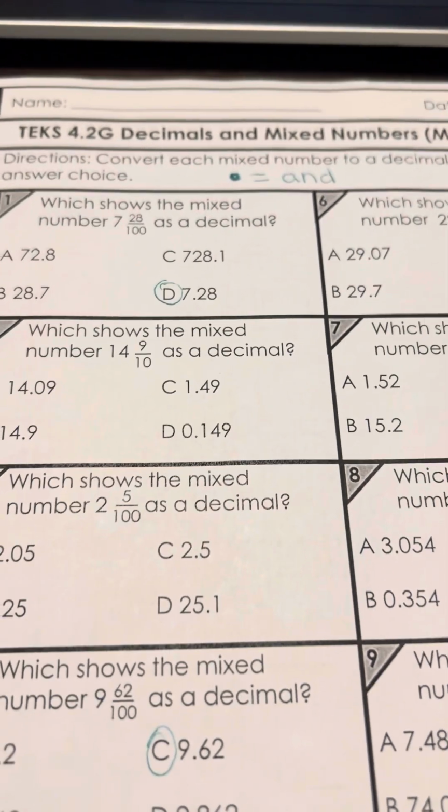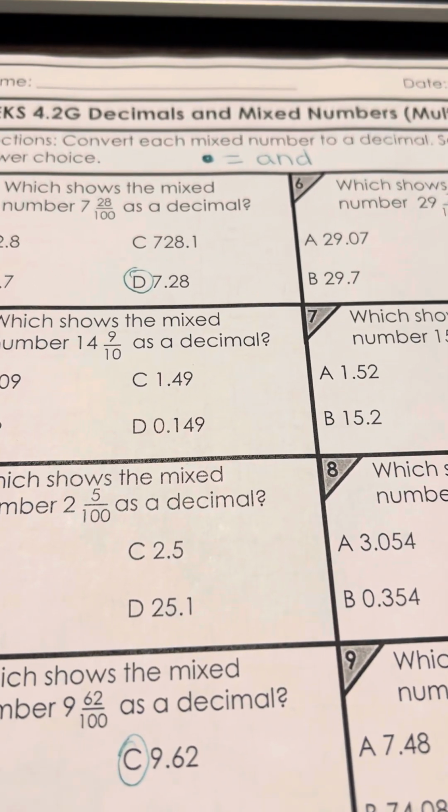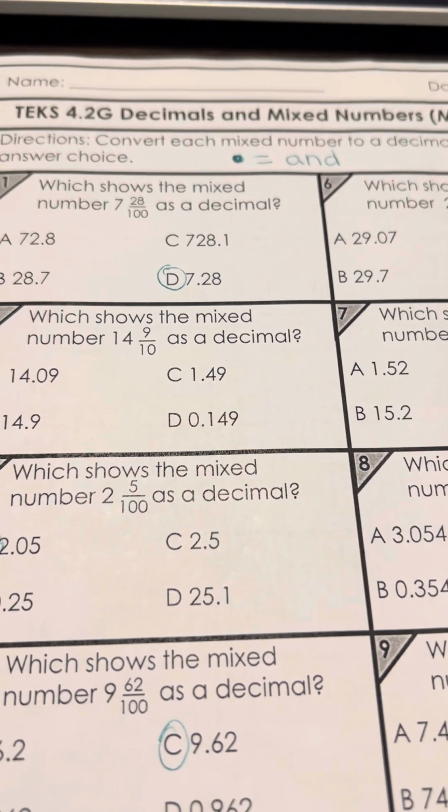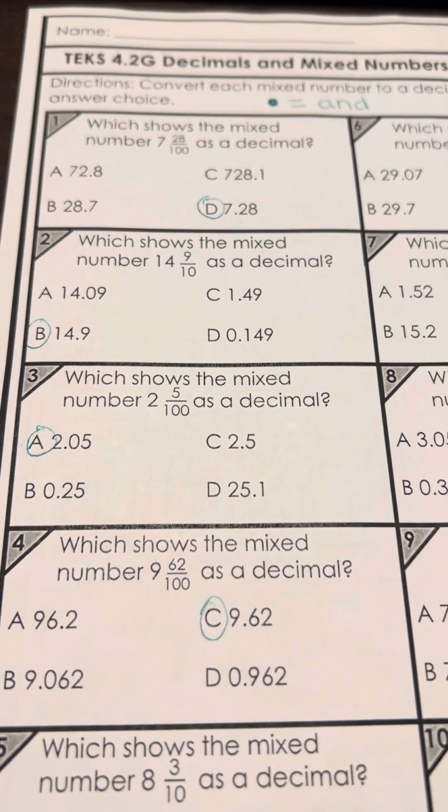Remember, when you look at a fraction or a decimal, say the decimal out loud. Use that decimal point and say the word "and," 7 and 28 hundredths. If you say it out loud, you'll get it right every time.